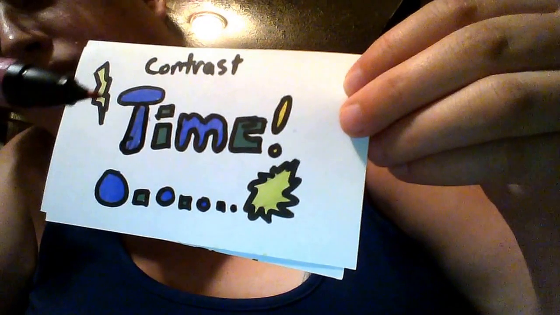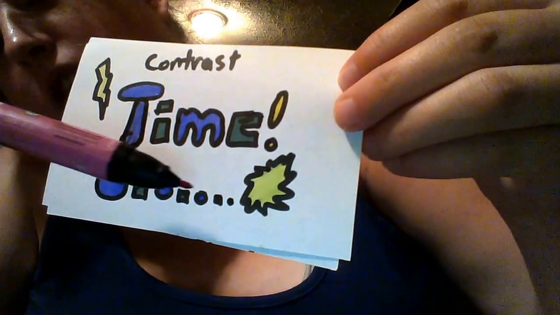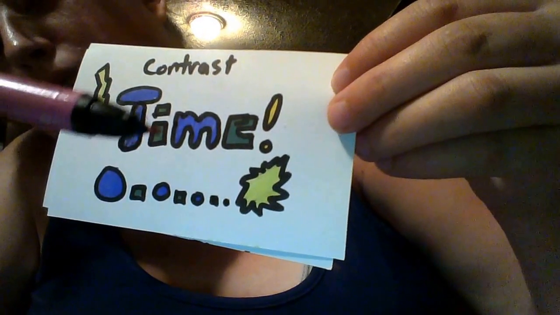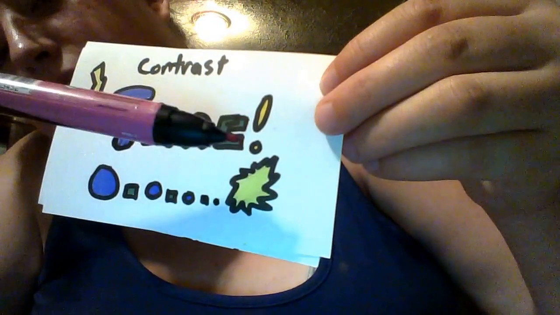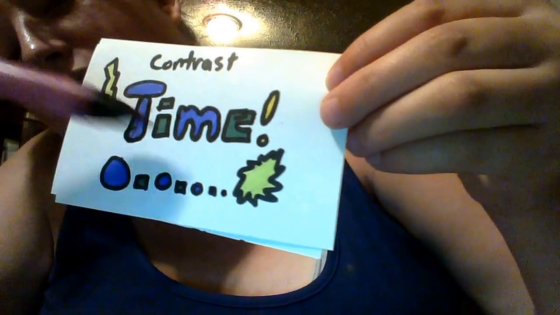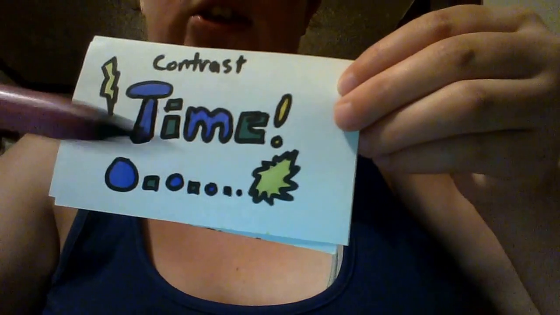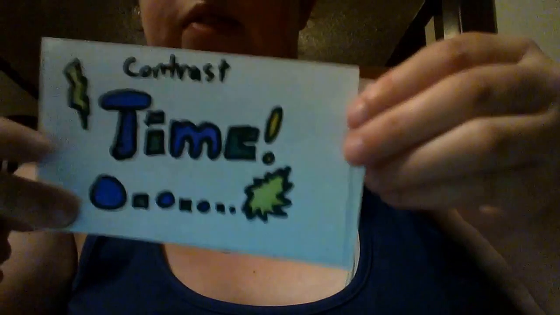I made these a lot brighter. These are all really darker colors, a dark blue, dark green, a darker yellow. And then I went with a brighter, like chartreuse green for both of these to add contrast, which adds interest to your drawing. So there's contrast.